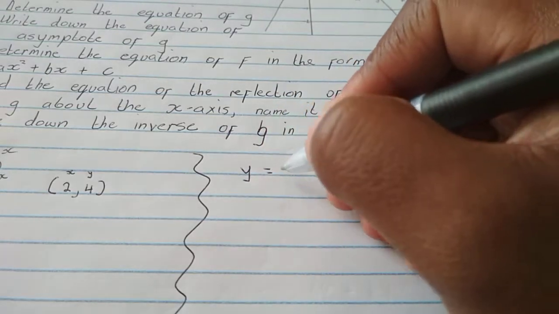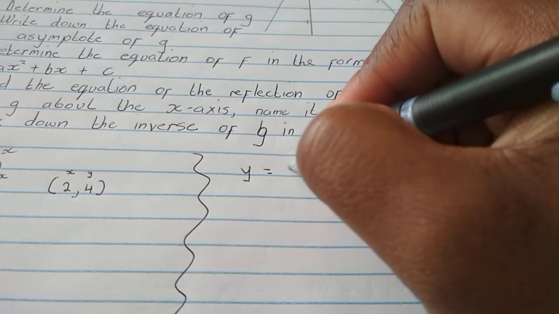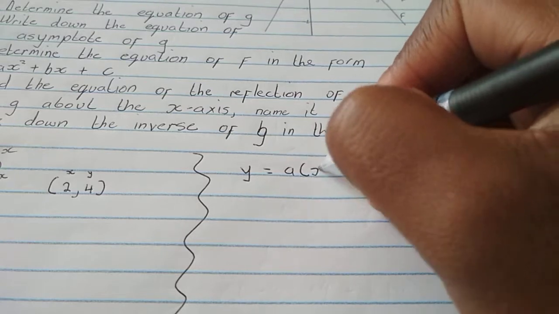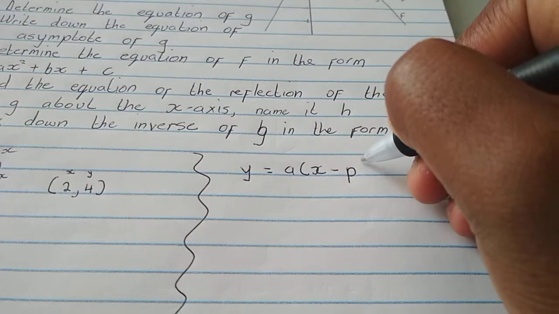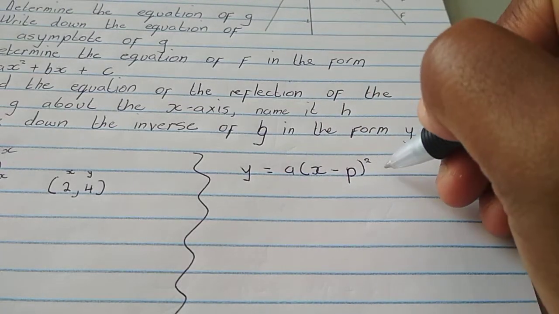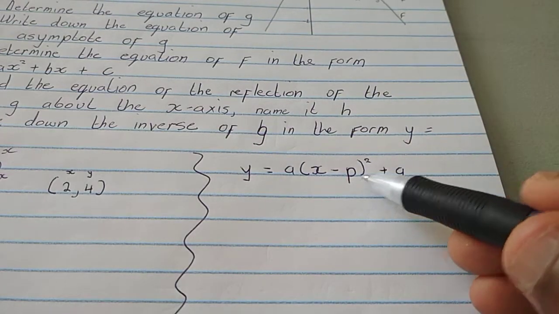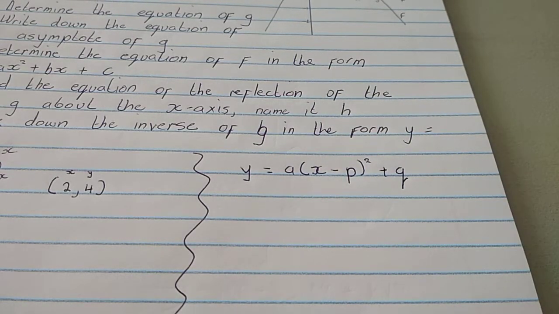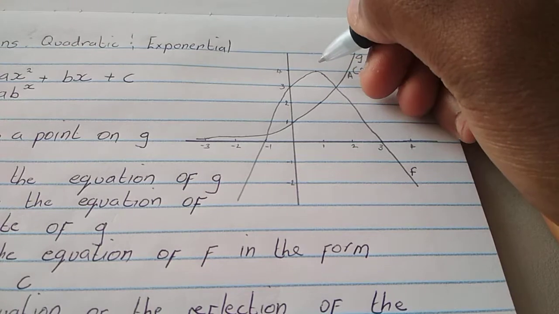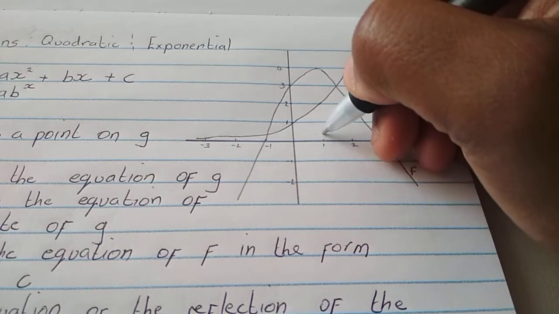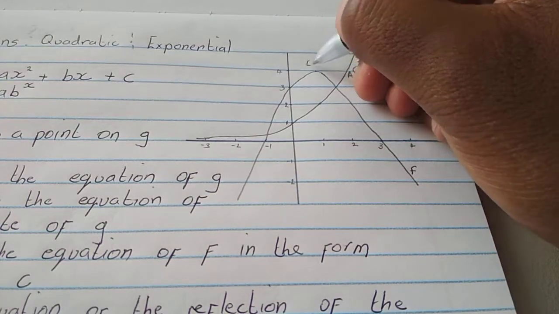So I'm going to start the graph in this form. Y is equals to a(x minus p) squared plus q, where p and q are the turning points. Okay, now if we go back here to the graph, we can see that our turning point is 1, 4.